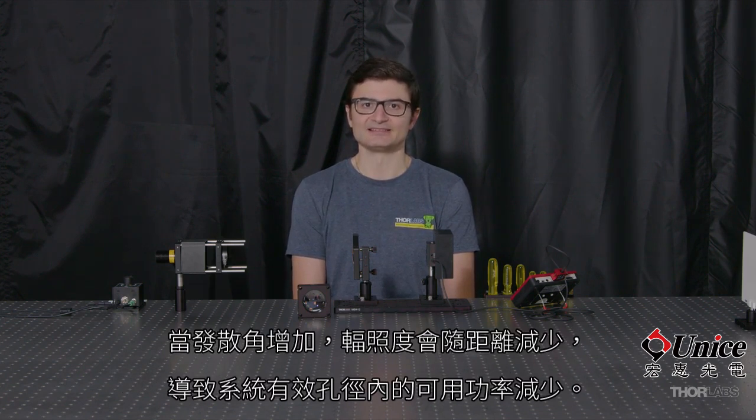In this demonstration, we showed that when choosing a lens to collimate your LED, the total amount of power in the output beam depends primarily on the numerical aperture, while the divergence depends on the focal length and emitter size. As the divergence increases, the irradiance decreases over distance, resulting in less usable power within your system's clear aperture. I hope this helps you determine the compromise between beam power and divergence for your application.